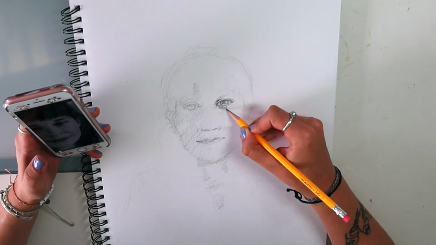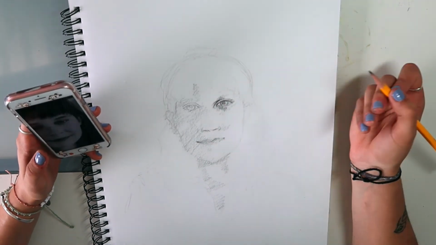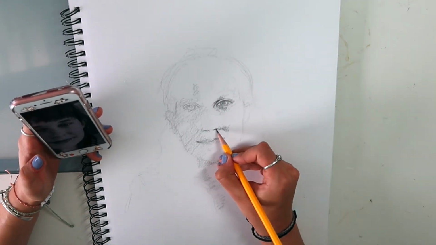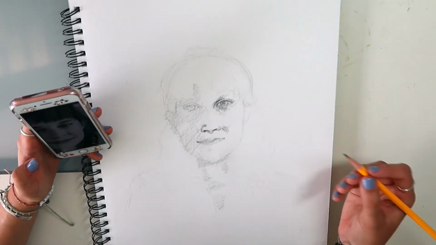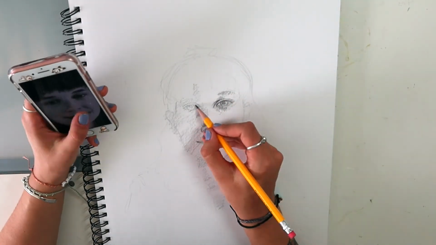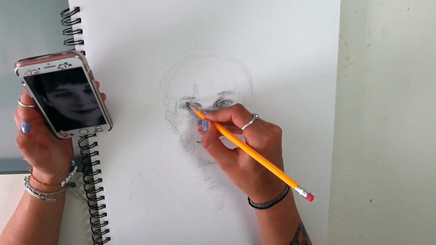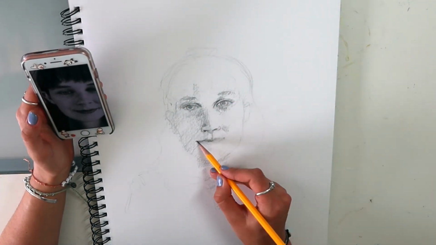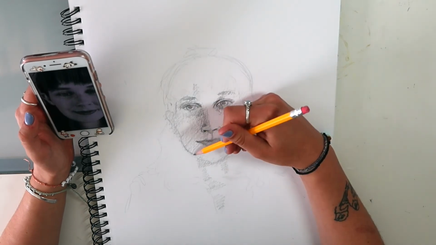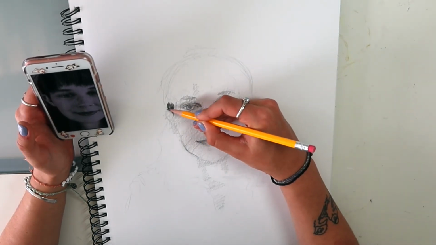Now that I have everything mapped out and it looks pretty good, I'm just going to slowly start darkening my pencil so that the value matches my reference photo. I actually went and changed my reference photo to be black and white since I'm working in graphite only. It also might help to up your contrast a little bit on your photos. Sometimes it's hard to see the subtle shadows.